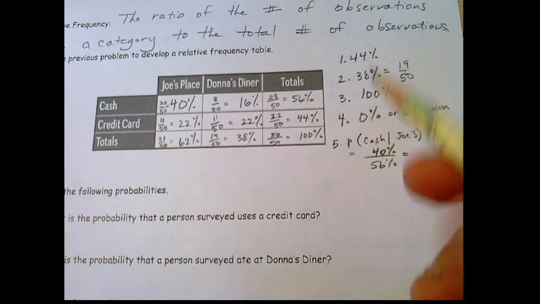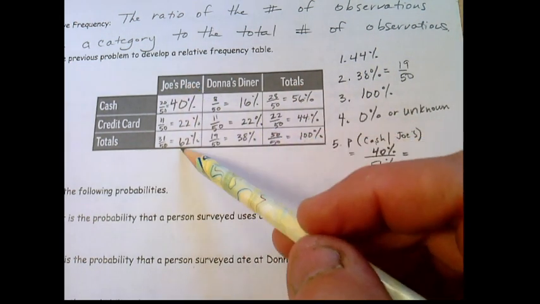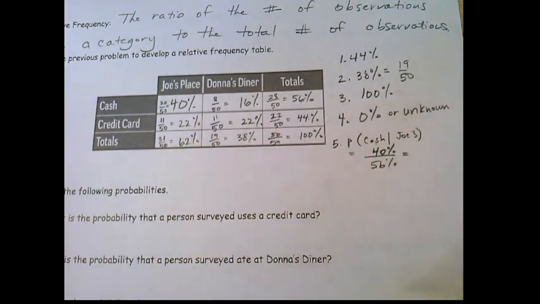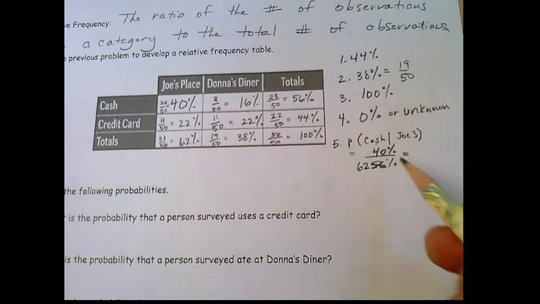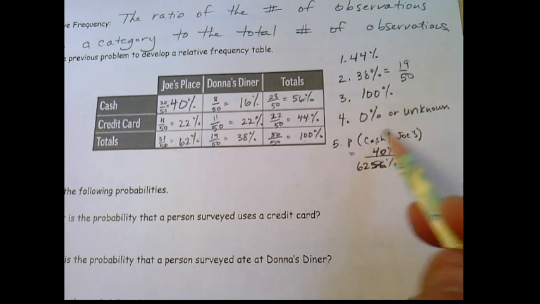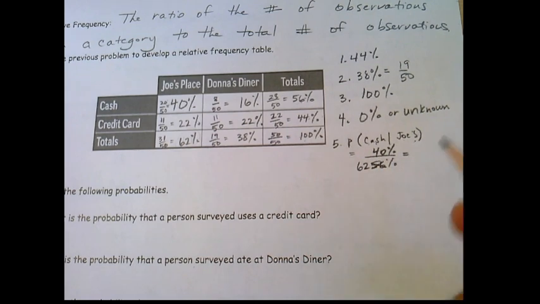Oh, I totally read that wrong. Sorry. Joe's place was 62%. So let's fix that. Let's make that 62%. There you go. If we divide that out, the chances that a person used cash, given that they went to Joe's place, is going to end up being 65%.